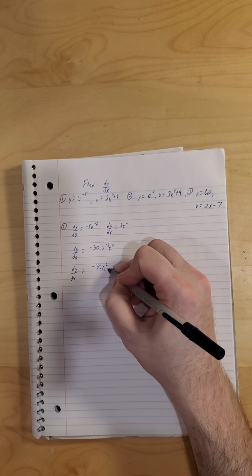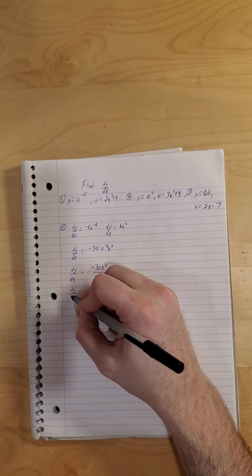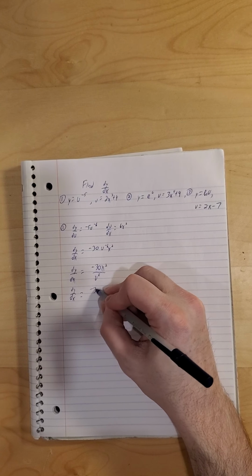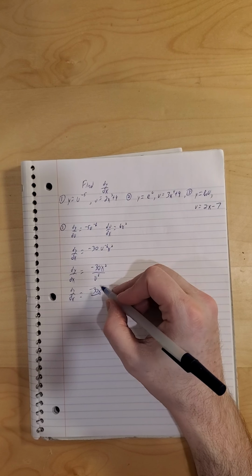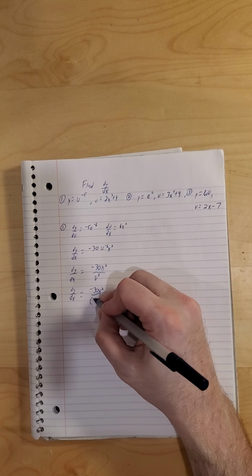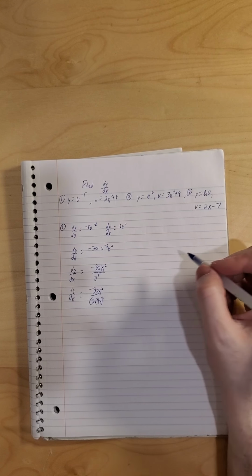So negative 30x squared over u to the 6. So dy dx: negative 30x squared is still up top, and our u is the same as 2x cubed plus 4. So 2x cubed plus 4, quantity raised to the 6 in the denominator.